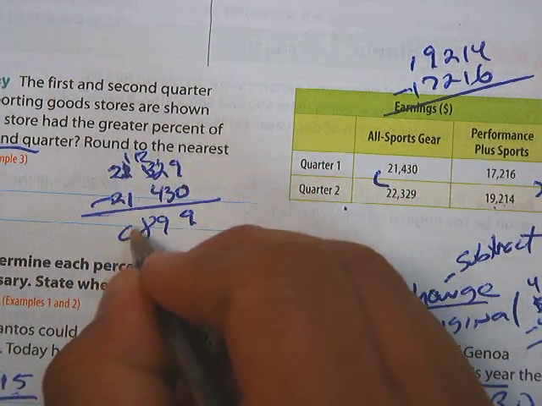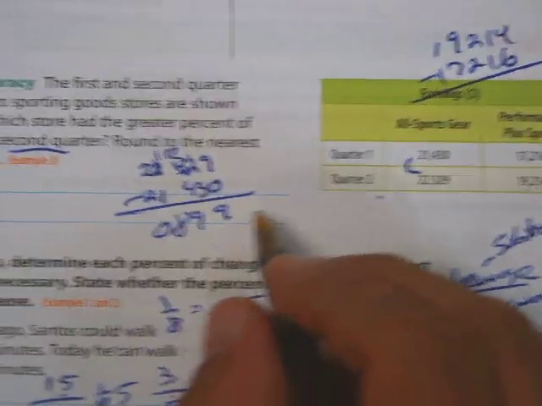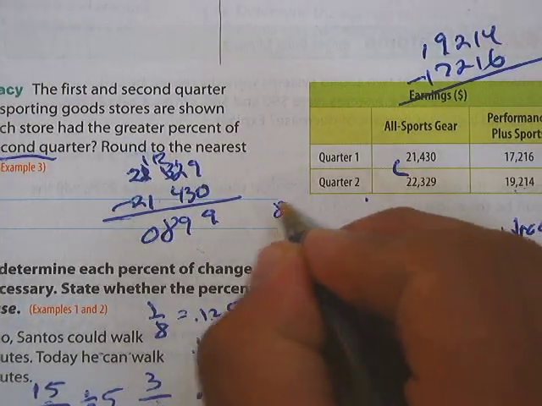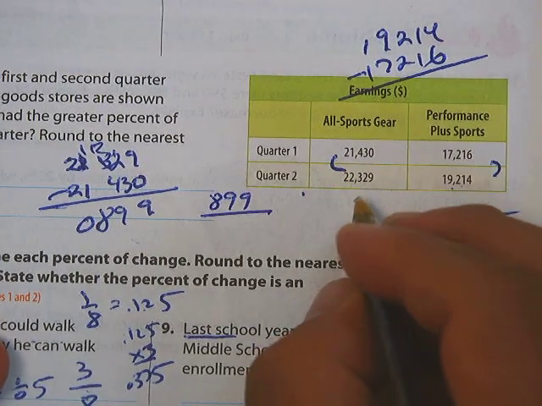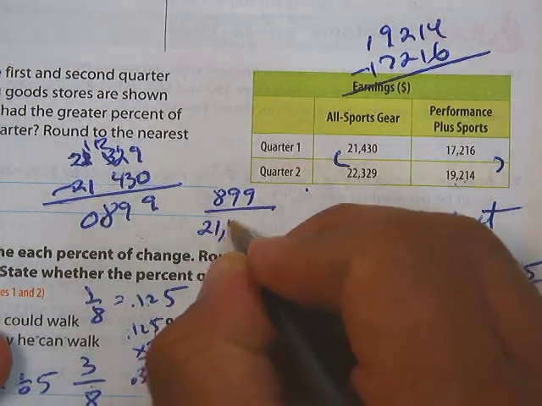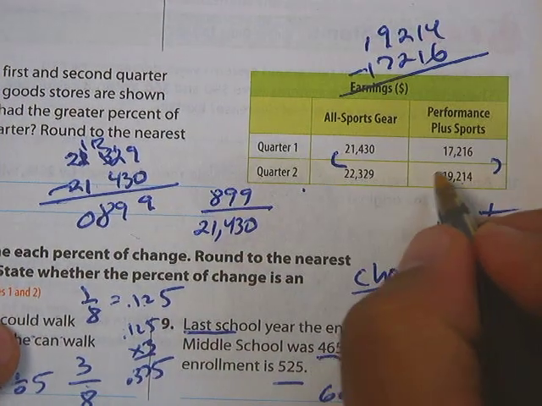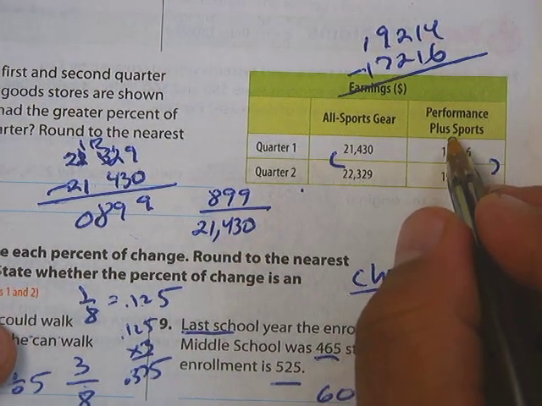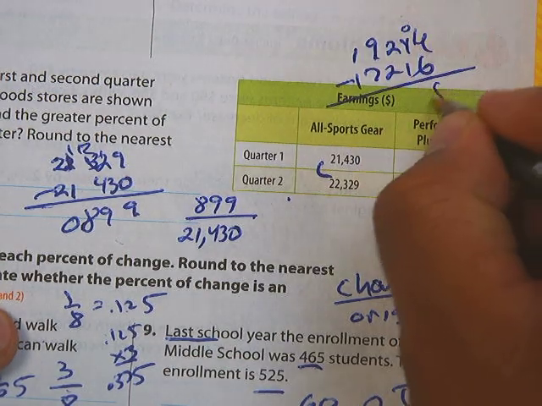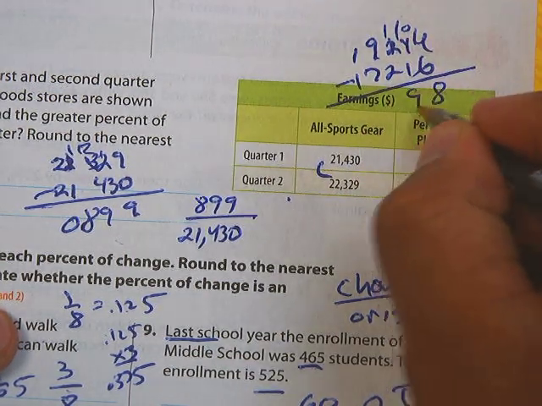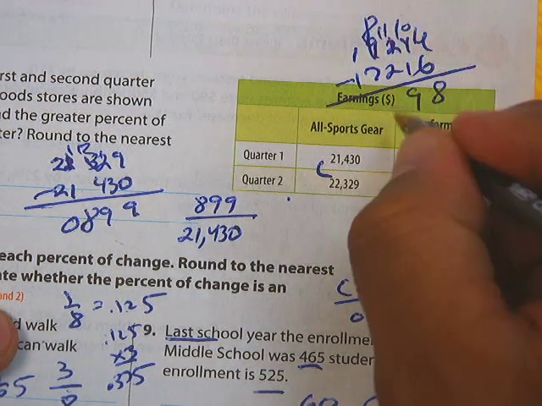Okay, so once you subtract here, this would give you 9. Regroup here. Regroup again. Becomes 12. Okay, so it's 899, the change here. So 899 over the original, 21,430.